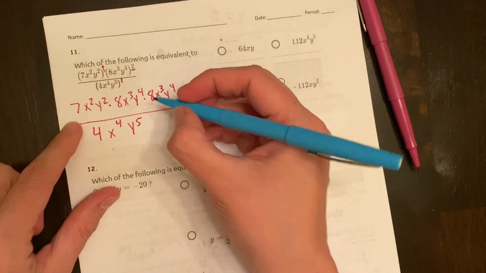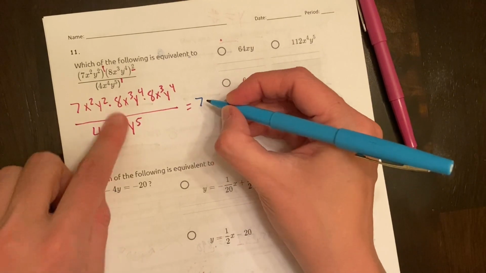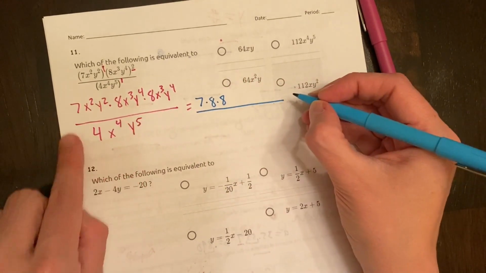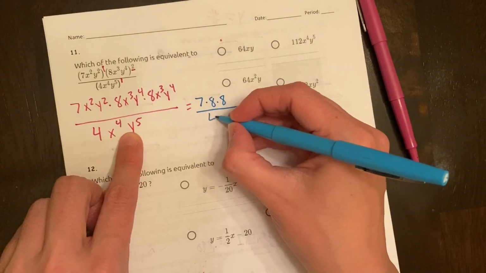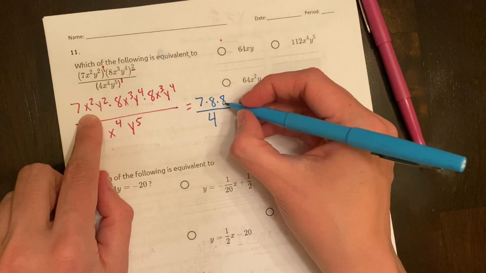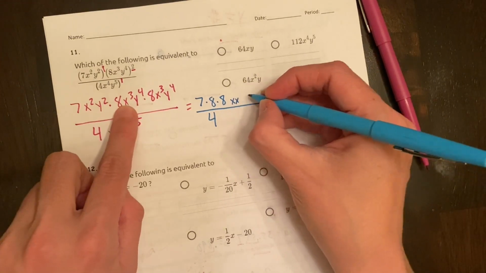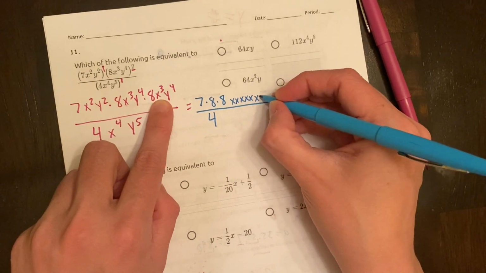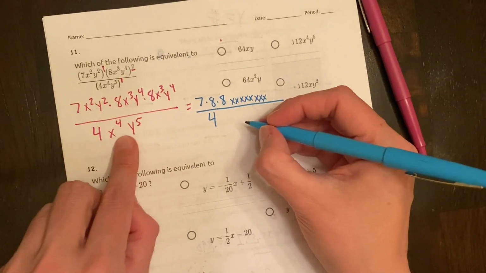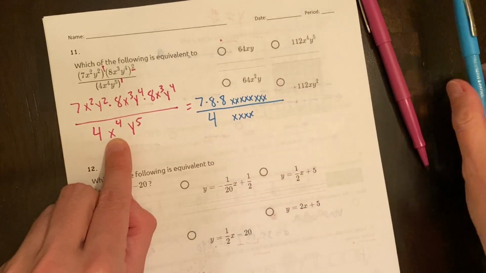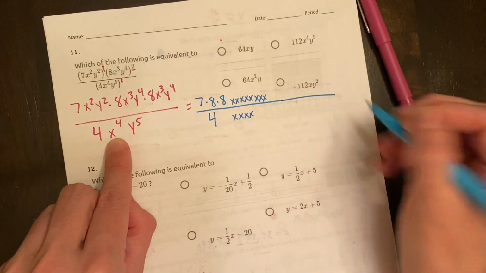Okay, next, what do you do? You put big numbers together. So that's 7 times 8 times 8. Any big numbers on the bottom? Yes, a 4. Then you write out your x's. We have 2 x's, 3 x's, 3 x's, and we have 4 x's on the bottom. 1, 2, 3, 4. Okay, I'm gonna stretch this out.